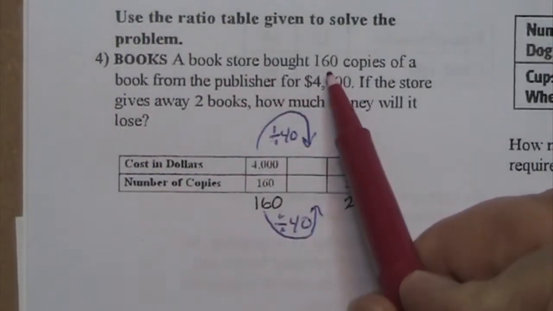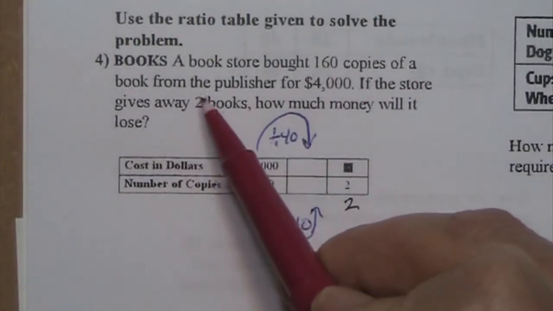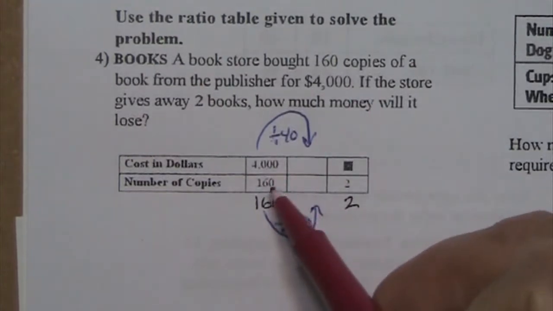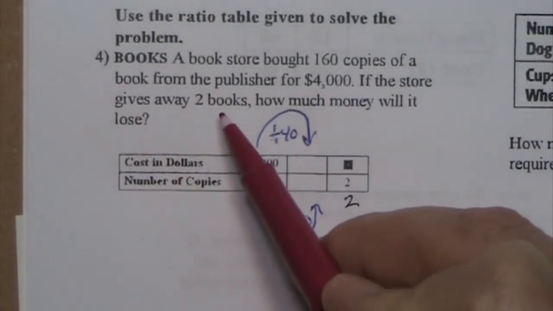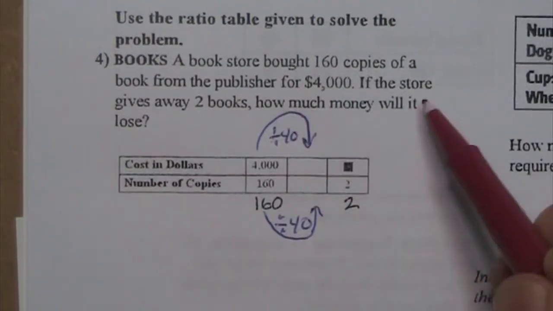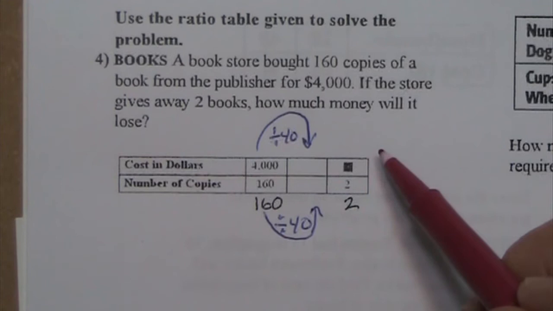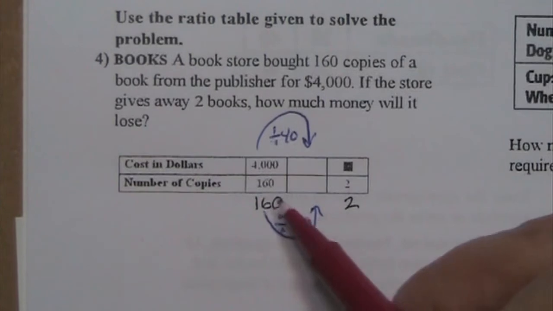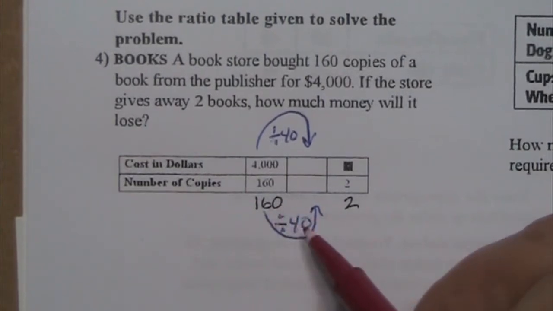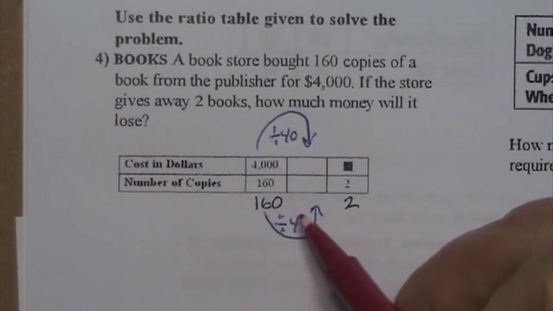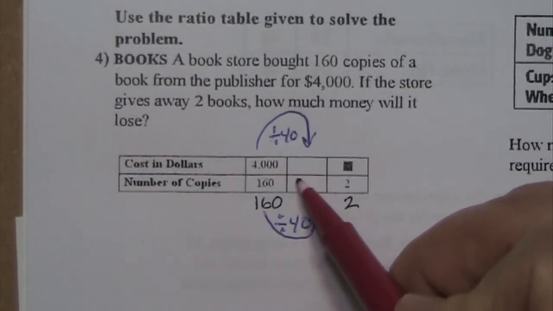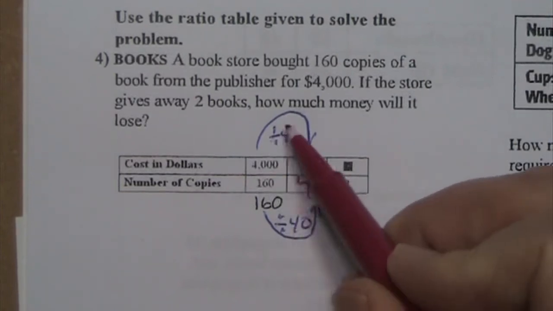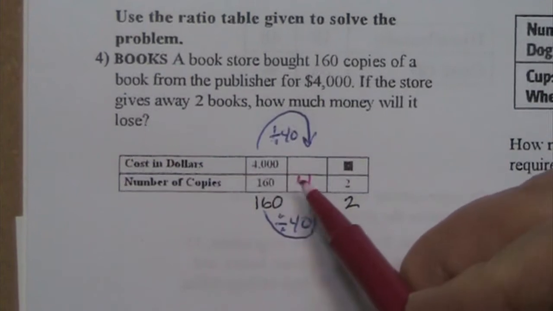We have a bookstore that bought 160 copies of a book from the publisher for $4,000. $4,000 for 160 copies. If the store gives away 2 books, how much money will it lose? How much is it going to cost them? Well, I know that in 4,000 and 160, 40 will go into both. You could use another number, but 40 will work. 40 goes into 160 4 times. Is that correct? 40 times 4? Yeah, 40 times 4 is 160. And 40 goes into 4,000.